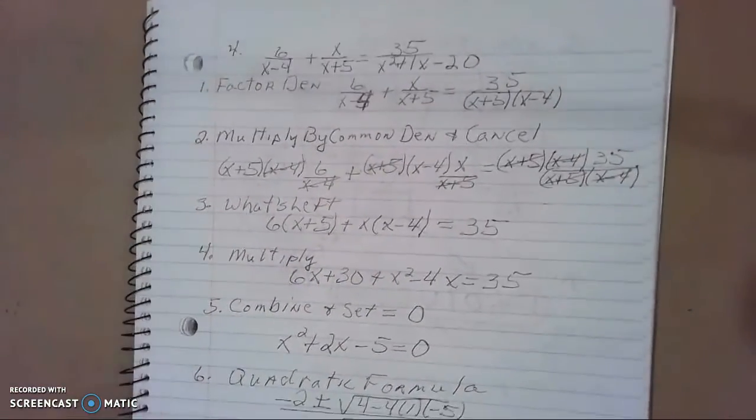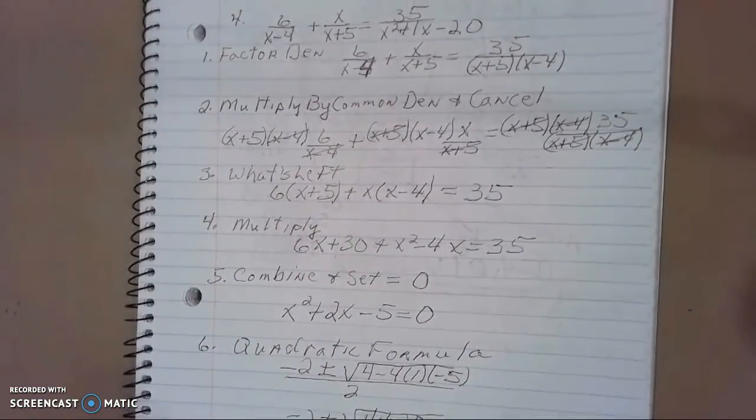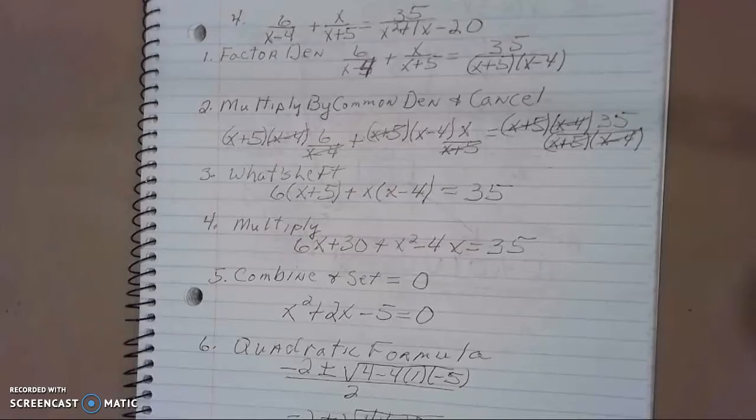Number 3 is an equation with fractions in it. When you've got fractions in an equation, always factor the denominators. Then multiply by the common denominator. It cancels all the denominators. Then notice what's left.